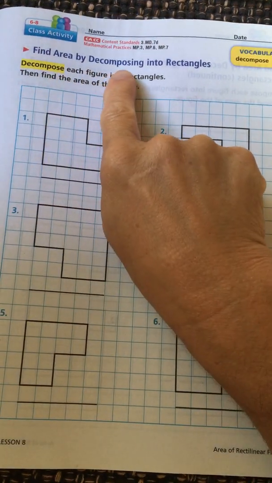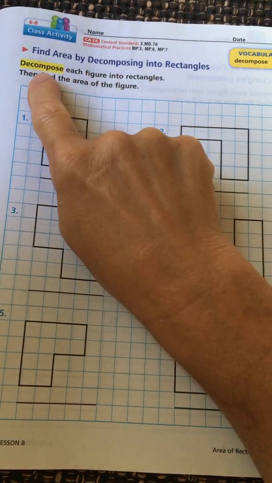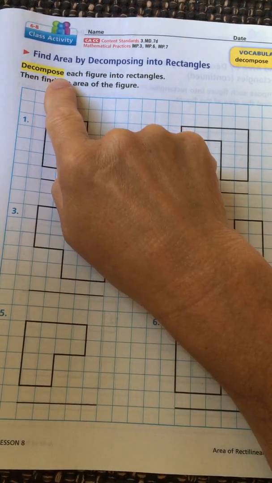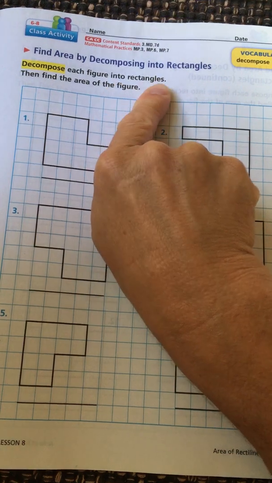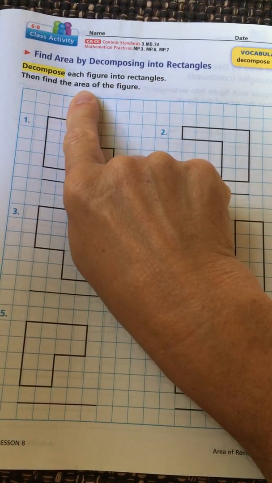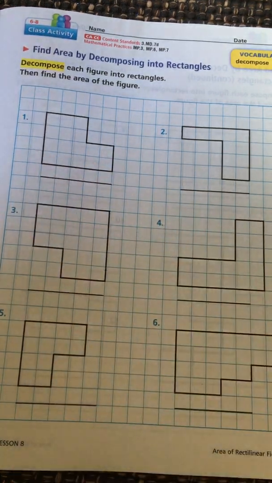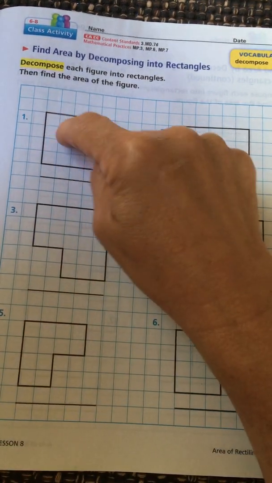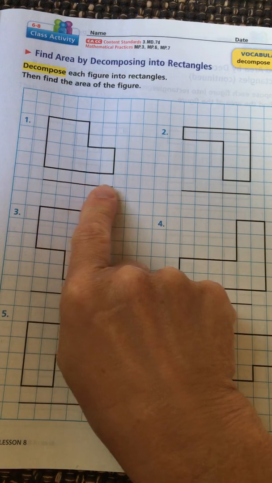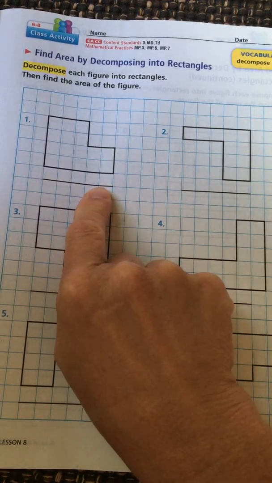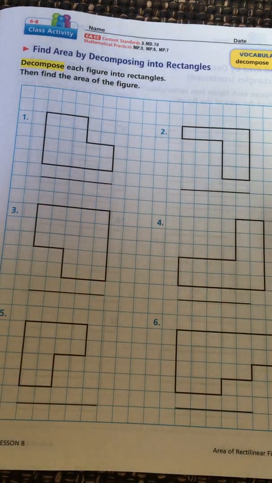Find area by decomposing into rectangles. Decompose, that means break down, each figure into rectangles. Then find the area of the figure. The area is the space inside. I realized that you could just count the little squares and write blank unit squared and put the number in, but that's not what this lesson is for.